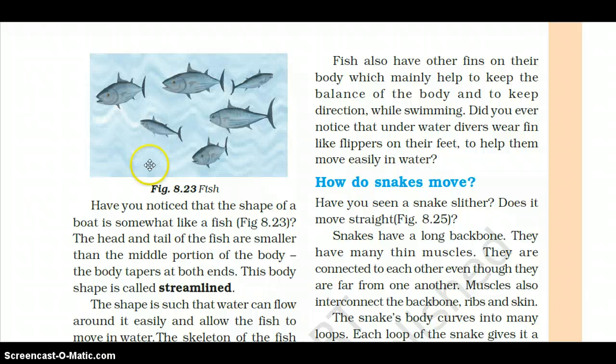So the body of fish is like that of a boat. The head and the tail are smaller than the middle portion. This is broader and this is narrower, and the body tapers. This is called a tapered end. This structure in which the middle part is broader and the ends are narrow is called streamlined. This body shape is called streamlined. So what happens? A fish has fins and tails, and the body is streamlined, and it has very strong muscles.